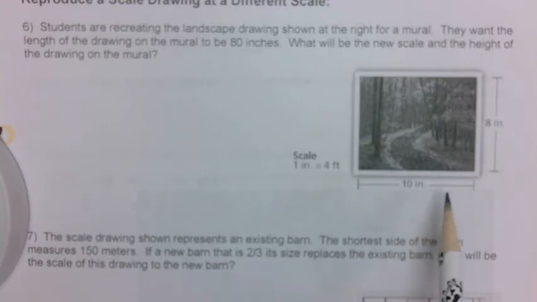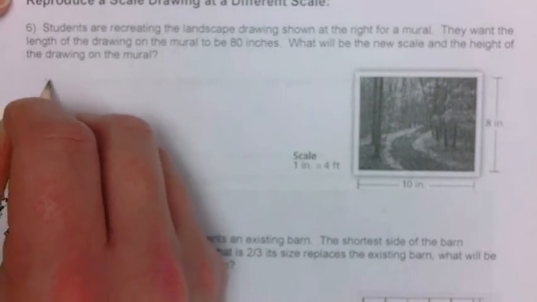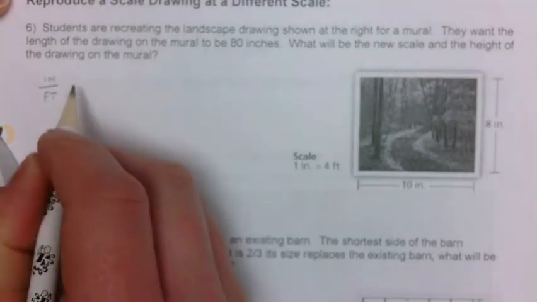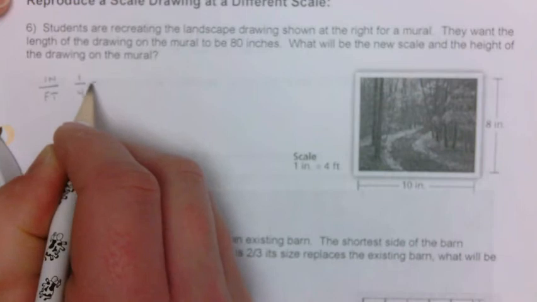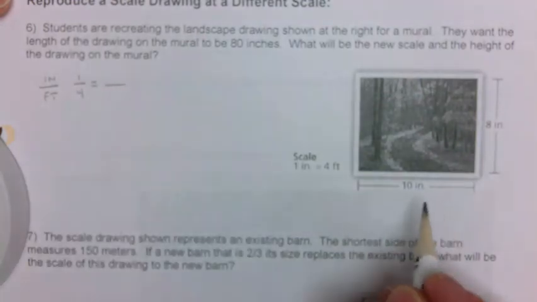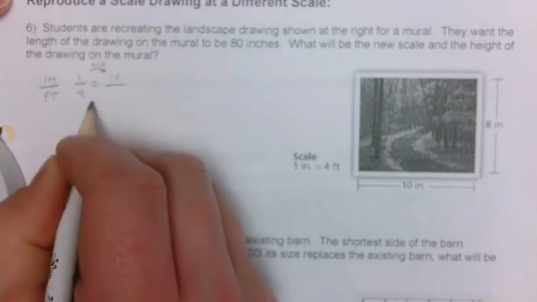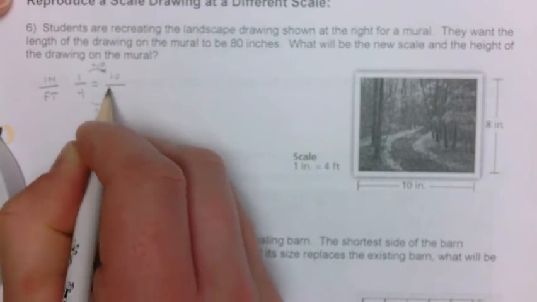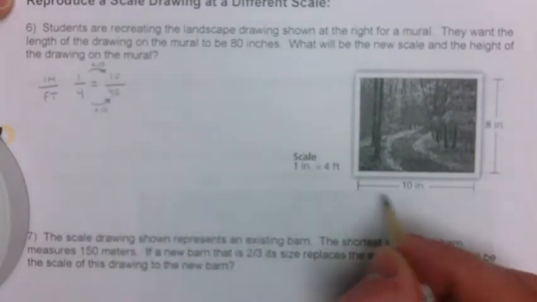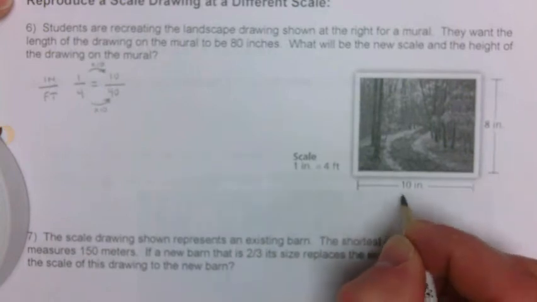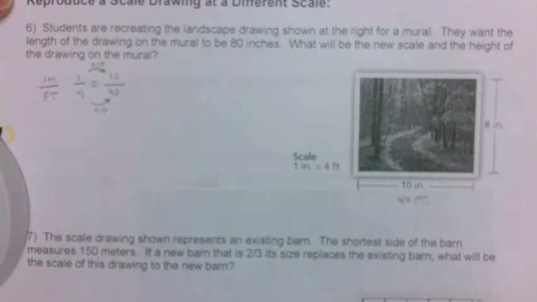All right, well, before we can come up with the new scale, what we're going to have to do is for this current mural, figure out what the actual measurements are. It's 10 inches by 8 inches right now. So the way that we set this up, it's inches over feet, the scale over the actual. The scale says that 1 inch corresponds to 4 feet. Let's do the length first. Right now, the length is 10 inches. To scale from 1 inch to 10 inches, just multiply by 10. 4 times 10 to give us the number of feet is 40. So this segment right here, where it's 10 inches, is right now a 40-foot segment.